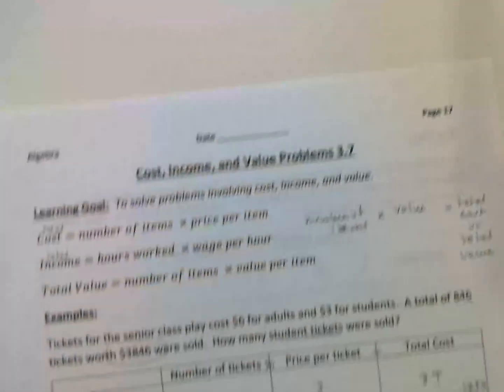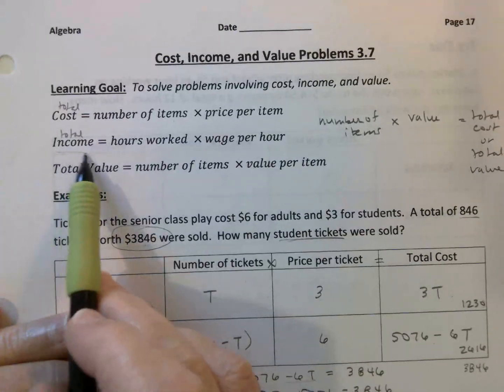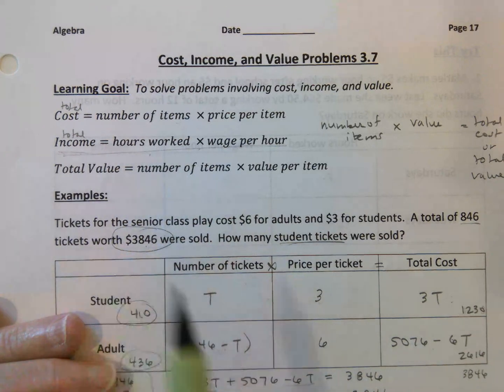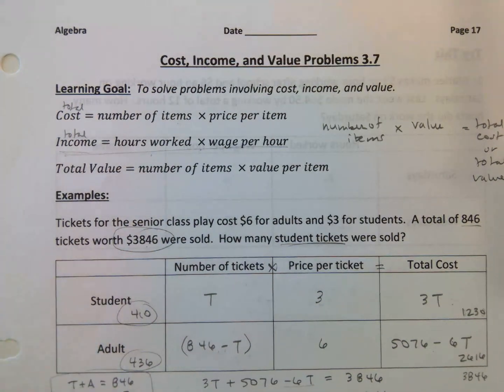Okay, on the try this, and again, I've already done it, so I'm not going to show it to you. There's hours worked times the wage per hour is equal to the income. Okay, and you're going to set it up the same way. It's going to be one of these right here. The hours worked times the wage per hour is going to give you the total income. Read it through, think about it. Don't try to memorize steps. Just think about it, fill in your chart, and write your equation and solve it.